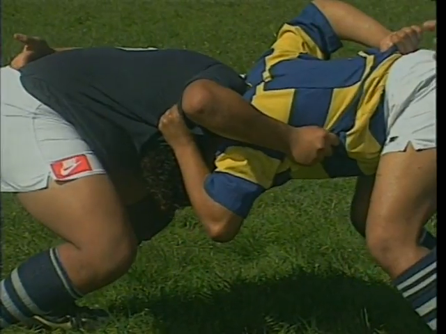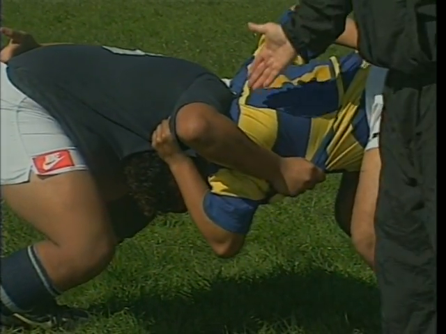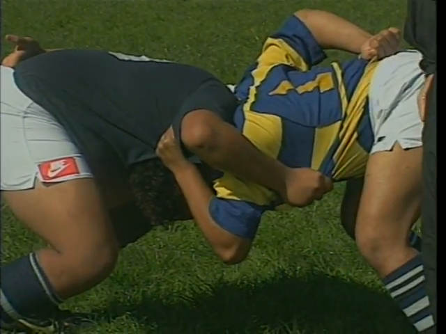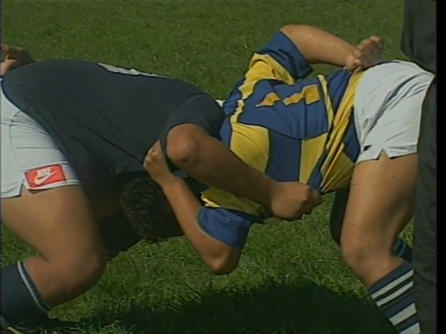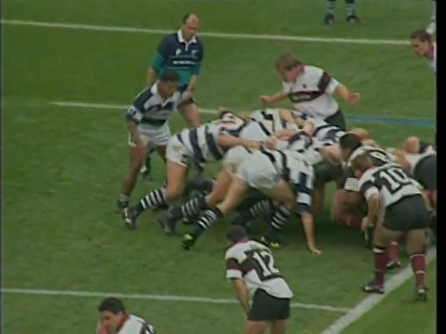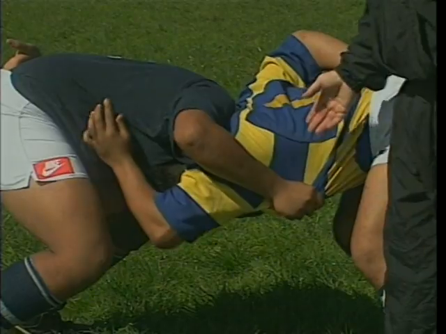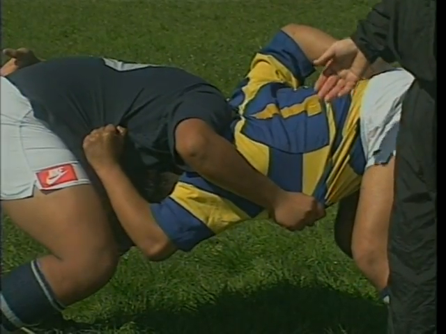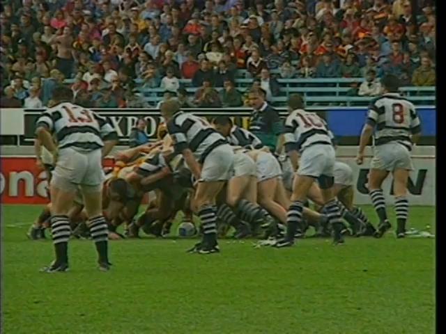There are 4 grips that the loose head prop will use. The first, as demonstrated here, is a short grip, generally preferred by props with a short back and with shorter arms. He may also then choose a medium grip or a long grip.